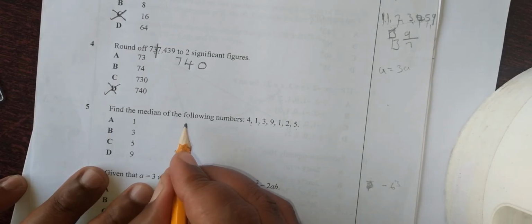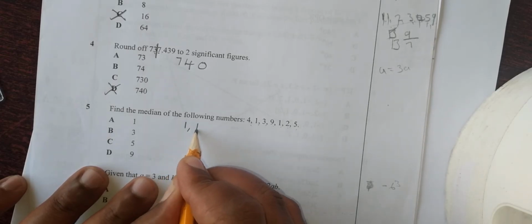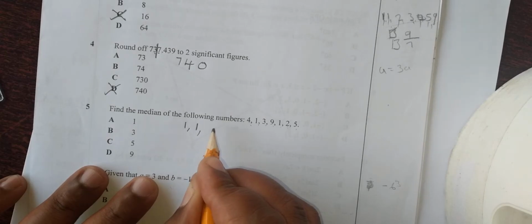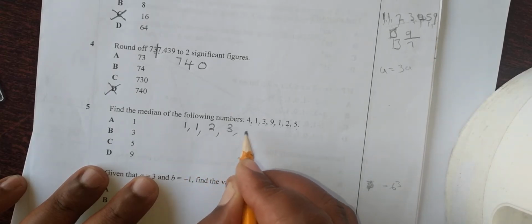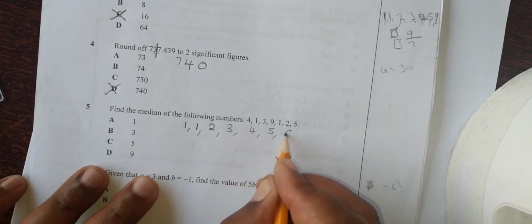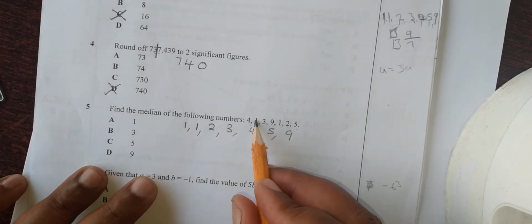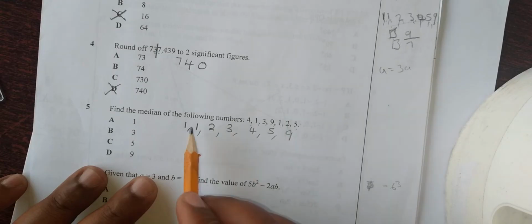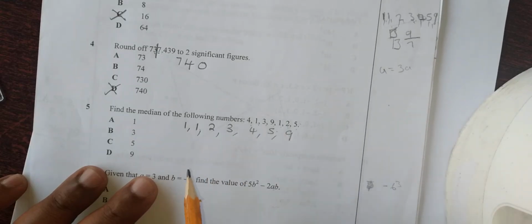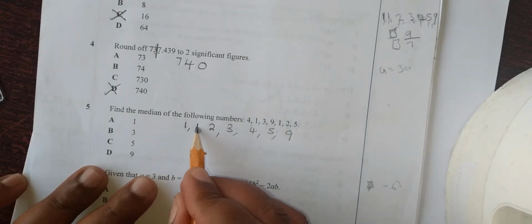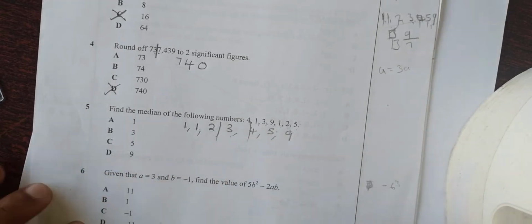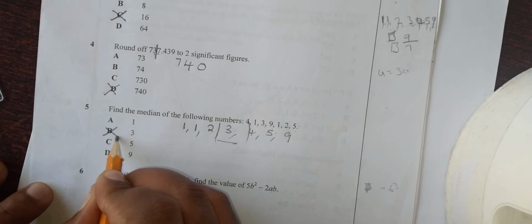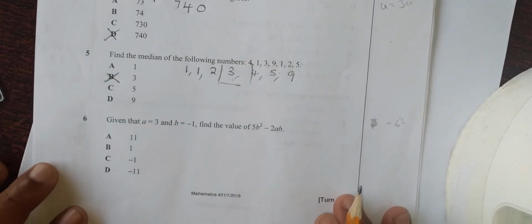Find the median of the following numbers. How do you find the median? You arrange them in order: 1, 1, 2, 3, 4, 5, and 9. You can verify these numbers: 1, 2, 3, 4, 5, 6, 7. Half of 7 is 3. You cut there, and the answer is 3, the one in between. So B is our answer.